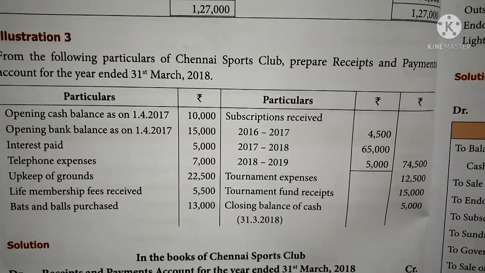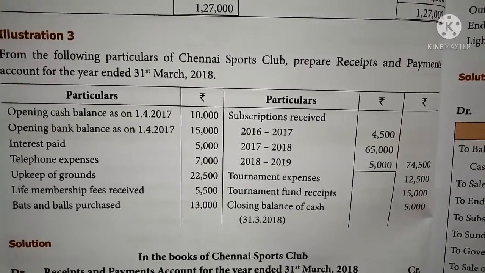Based upon the revenue and expenses, they will prepare the final accounts, that is receipt and payment account, income and expenditure account, and balance sheet. In the previous classes, we discussed the various steps to be followed while preparing receipt and payment account, and also the specimen of receipt and payment account, and we discussed one example sum also. So in this video, in order to understand more how to prepare receipt and payment account based upon the specimen, we discuss one more example sum, that is illustration 3.